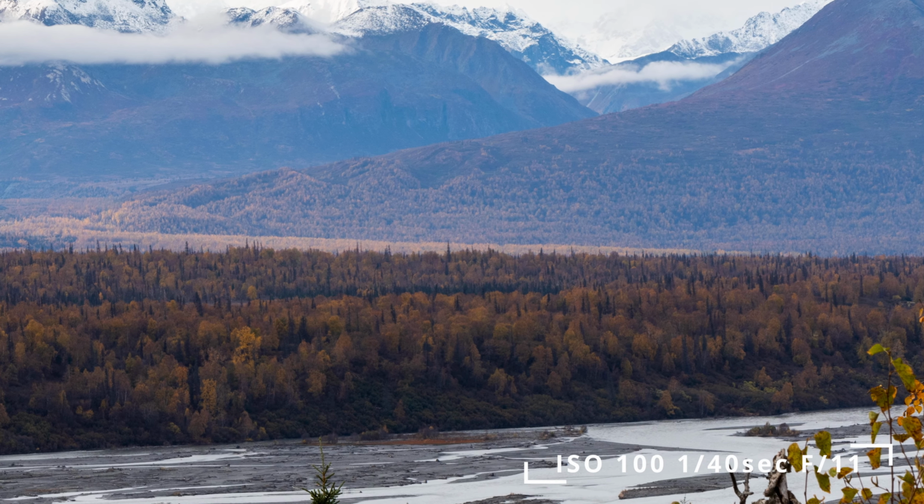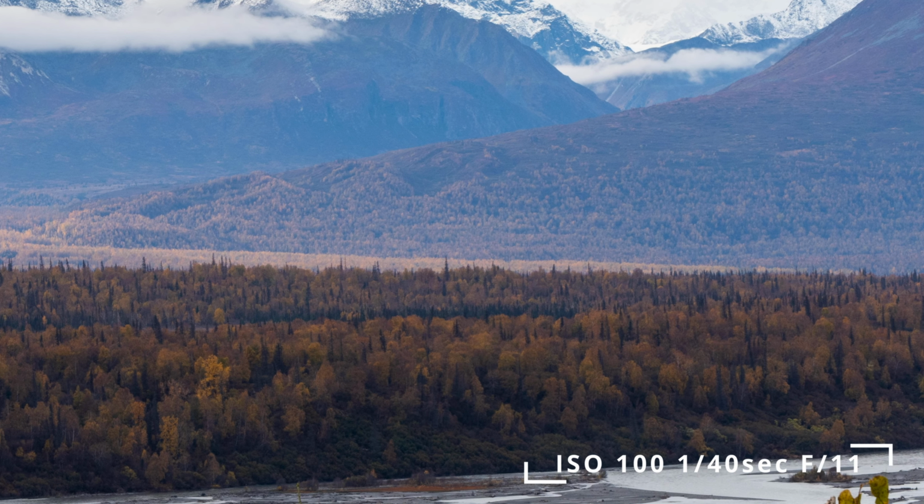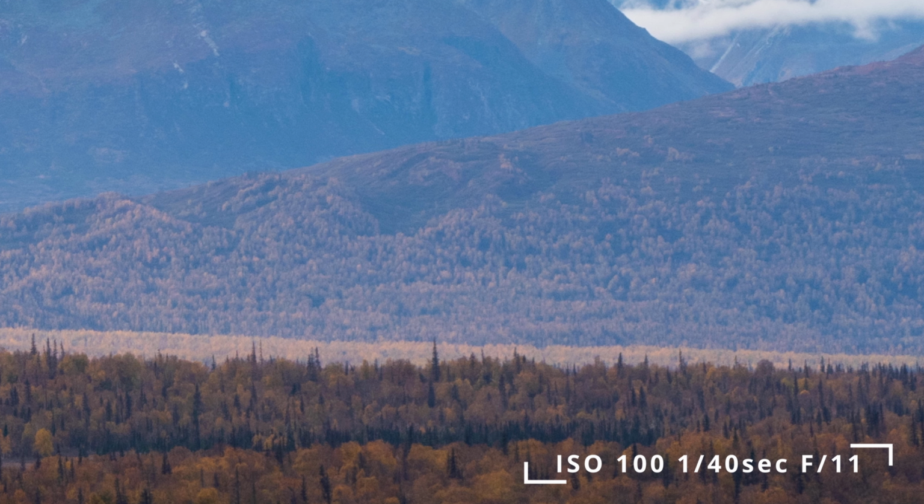And you can see in this image, as I zoom in, there's barely any noise within the image. Just because it's shot at such a low ISO, and I am using a full frame camera that can handle noise very well, you can barely see any noise as you zoom into the shadows.